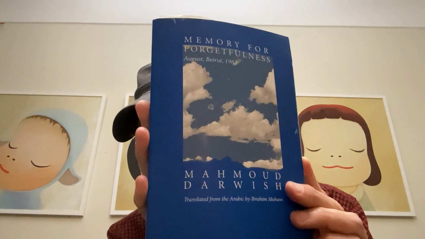I'm going to read a bit from the introduction by Ibrahim Muhawi to Memory for Forgetfulness, a book written by Mahmoud Darwish. He makes some pertinent commentary on the differences of language between Arabic and English, which I think bear repeating.